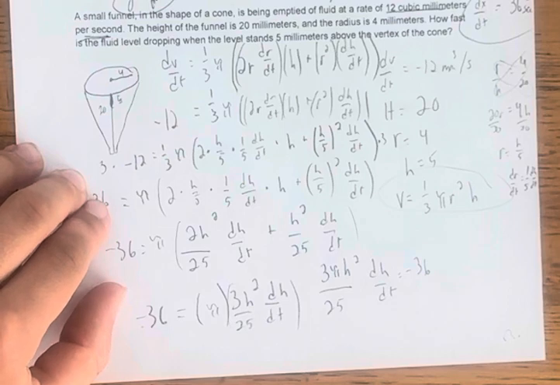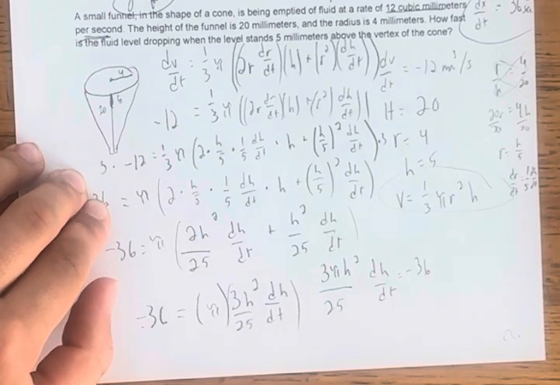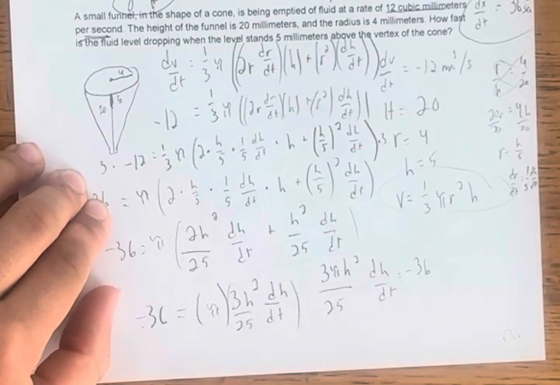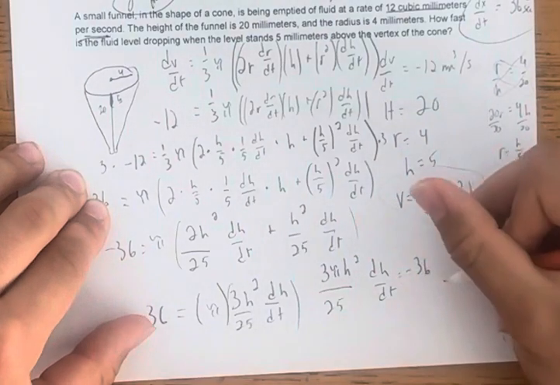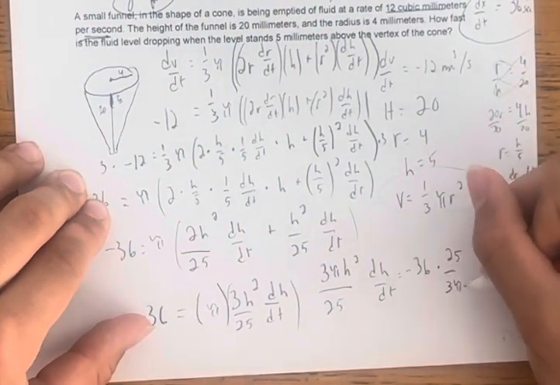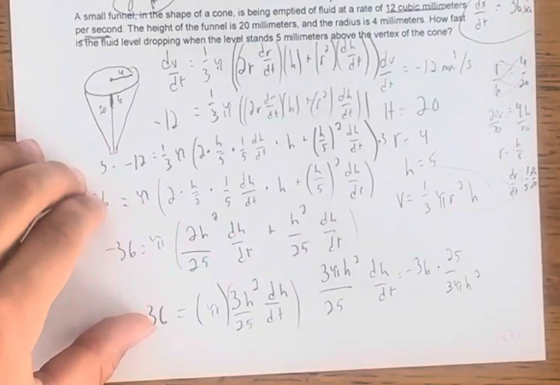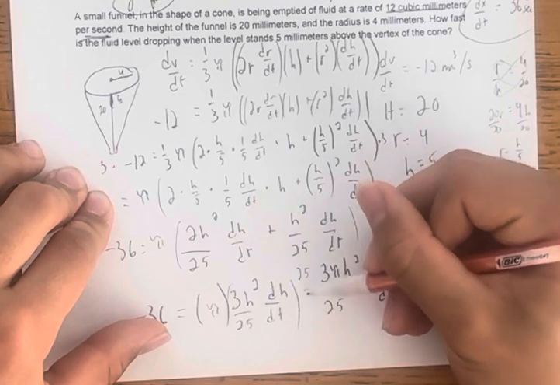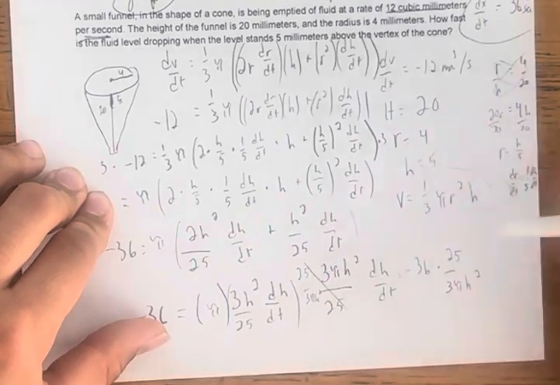Because we want dh/dt by itself, I would multiply each side by the reciprocal of this, times 25 over 3 pi h squared. And this would obviously cancel out, because that would be 1.